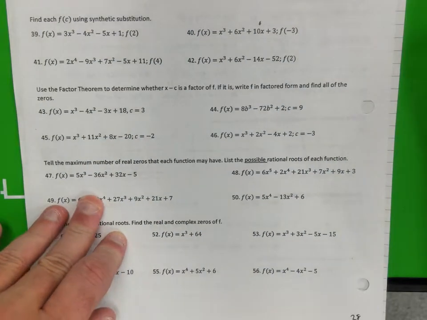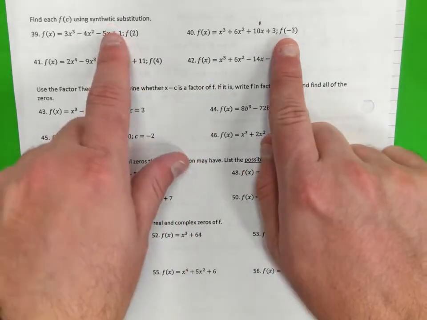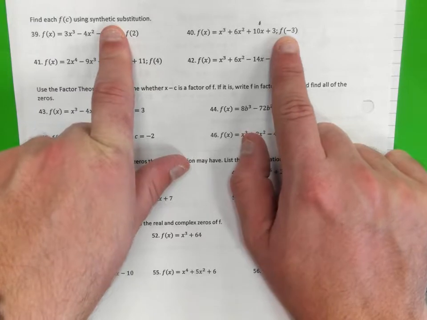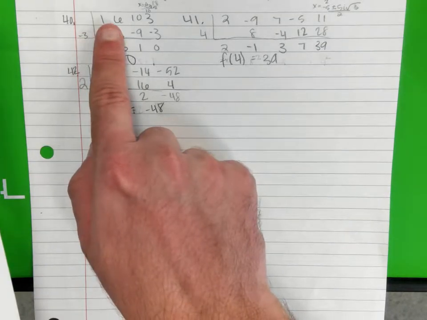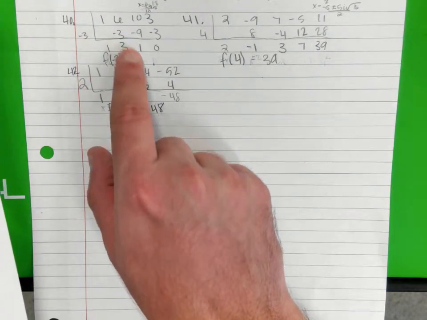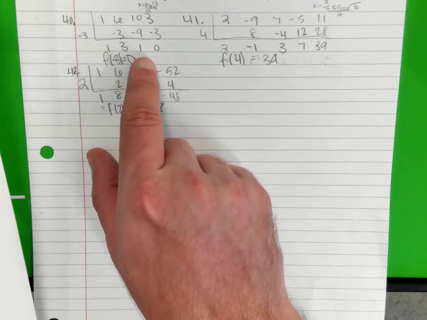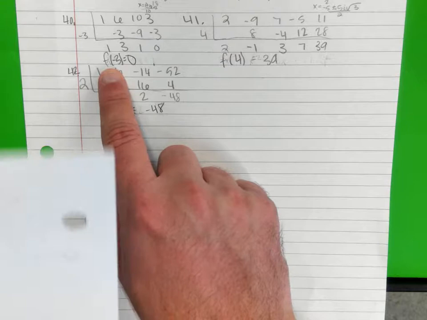So number 40 says find f of c using synthetic substitution. So you want to find f of negative 3 using synthetic substitution. In synthetic substitution, your remainder is the answer. No powers are missing, so you have 1, 6, 10, and 3. Very good with the negative 3. Bring that down. Very good. You get a remainder of 0. So f of negative 3 equals 0. Do you agree with that?